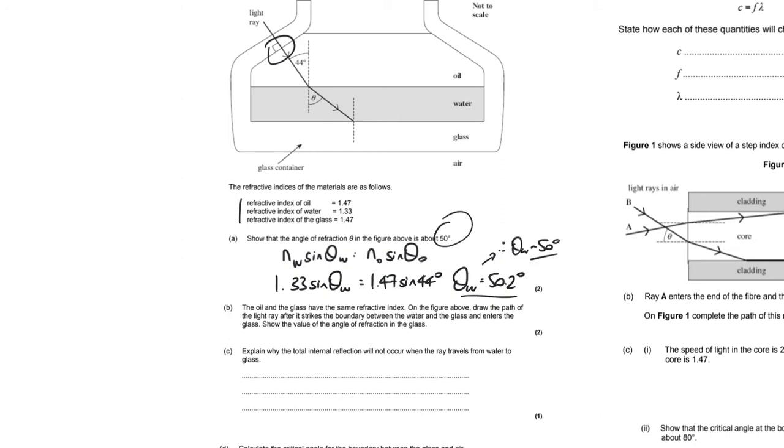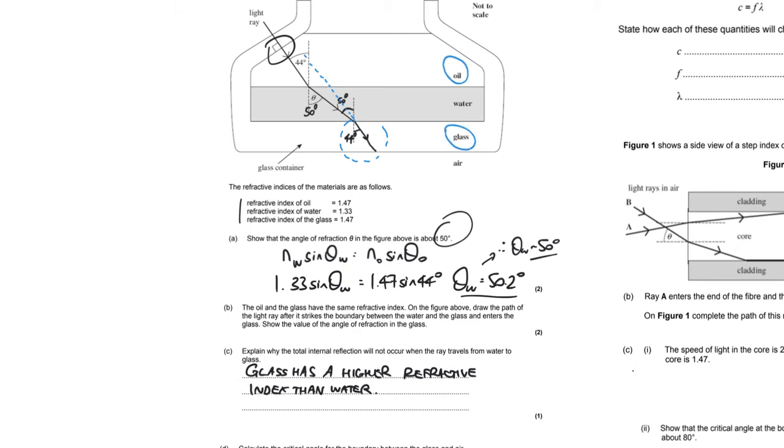I'm going to write down my answers to part B and C, and then show you them now. Okay, there you go. You can see that I've made this ray that comes out parallel to the one that goes in originally, because the oil and the glass, we're told, have the same refractive index. So we're going to have symmetry here, and this angle here is going to be 44 degrees. You need to make sure you label that to get the mark.